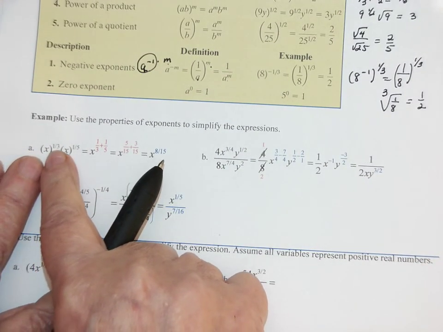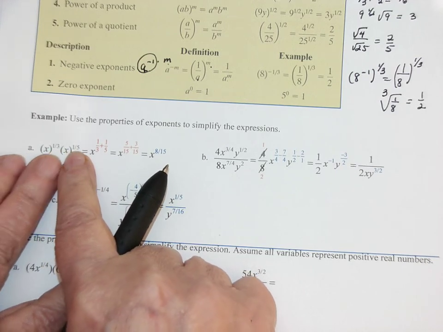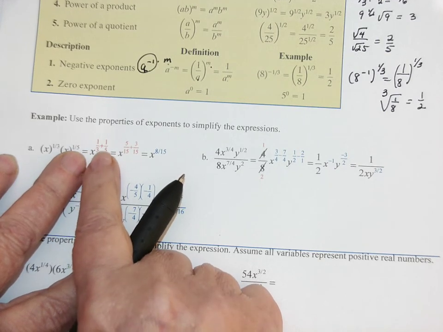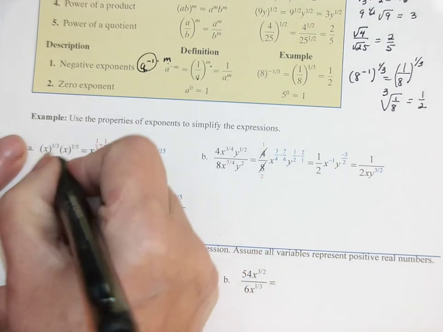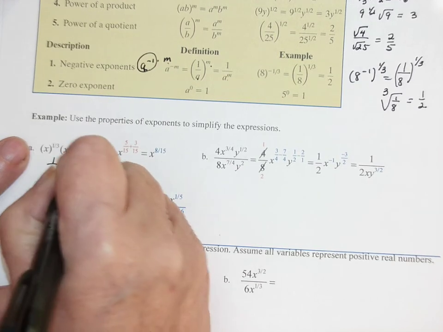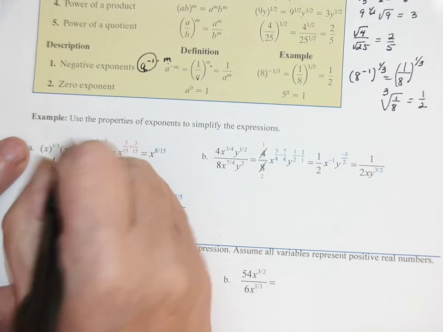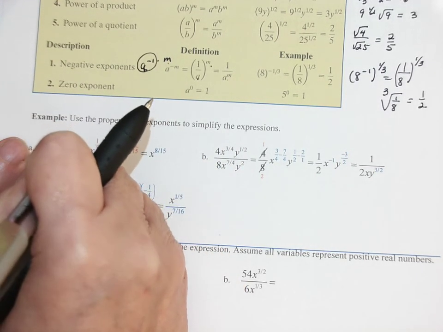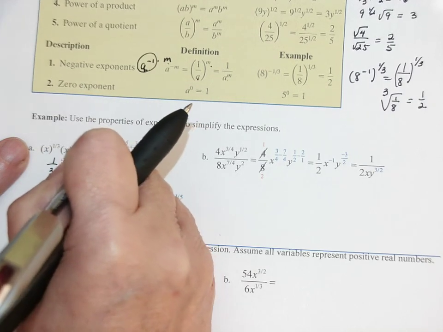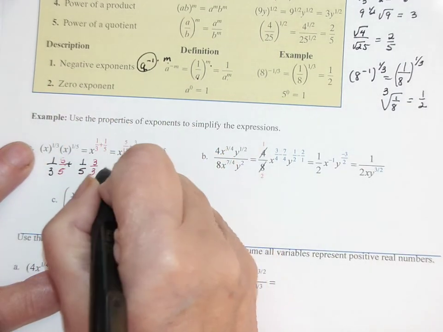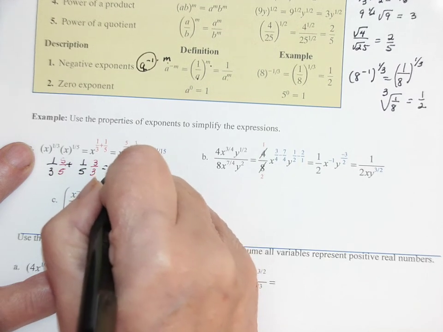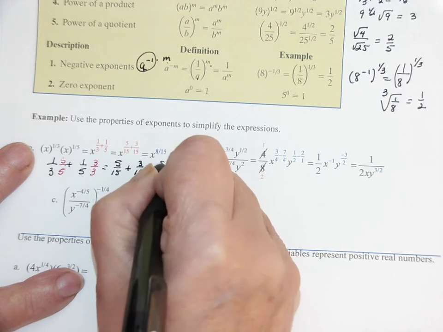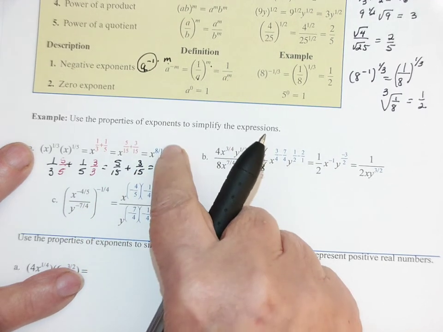Examples: x to the 1/3 times x to the 1/5. The bases are the same, so you can add the exponents. So that's 1 over 3, 1 over 5. Now, if I look at 1/3 added to 1/5, common denominator is 15. So I multiply this by 5 over 5 and this by 3 over 3. Now that's where they're going to get the 5 over 15 plus the 3 over 15, which then becomes 8 over 15 as your exponent.